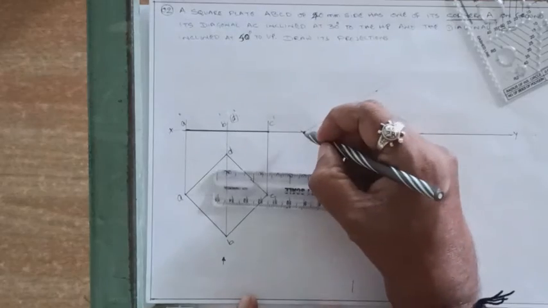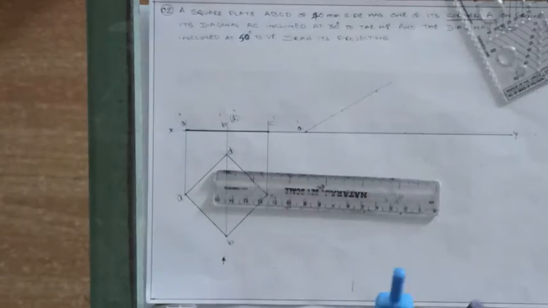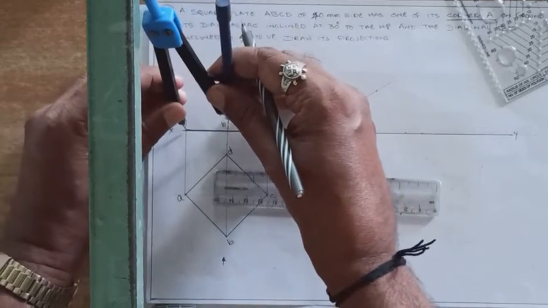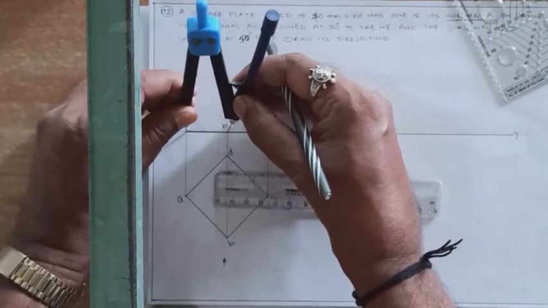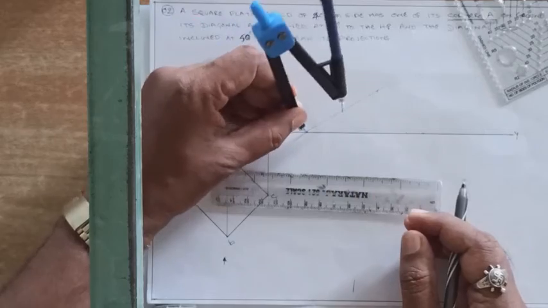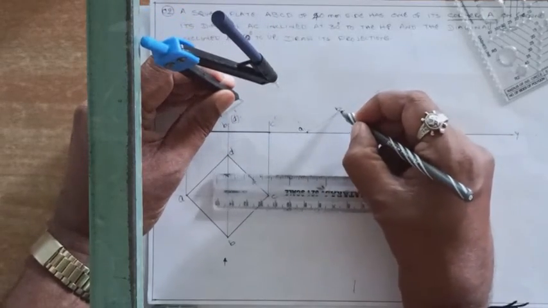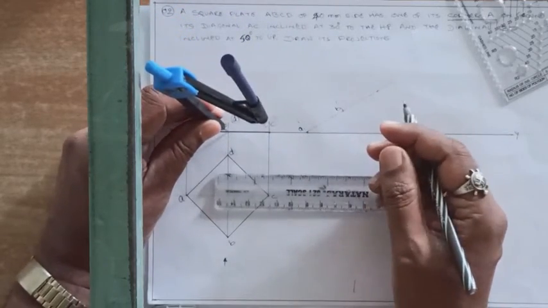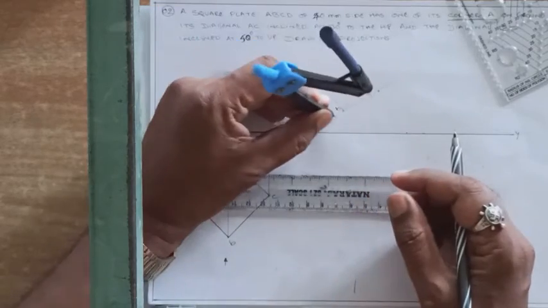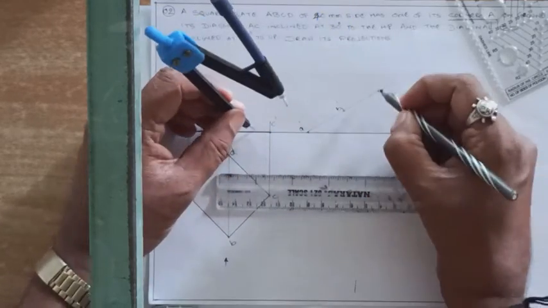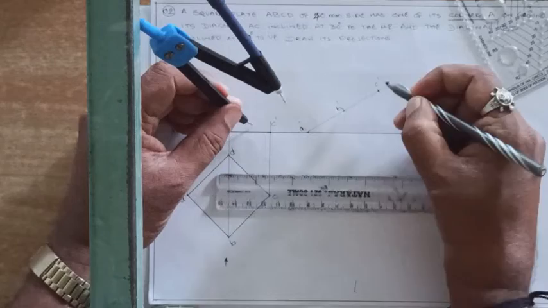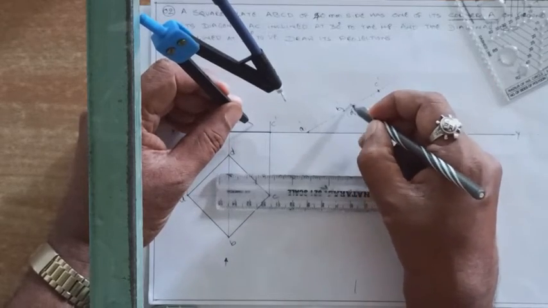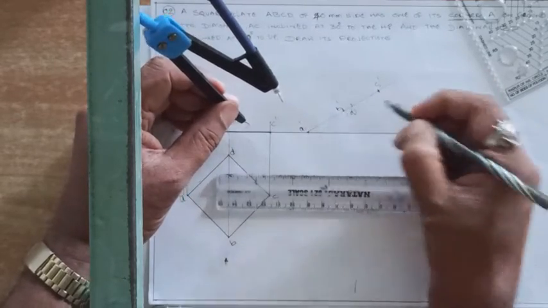The first point here is A1 dash, because it is the first stage. So now A dash, B dash, transfer here. So now it is B1 dash. Again B dash and C dash, transfer here. Now it is C1 dash, and D1 dash as usual in bracket.